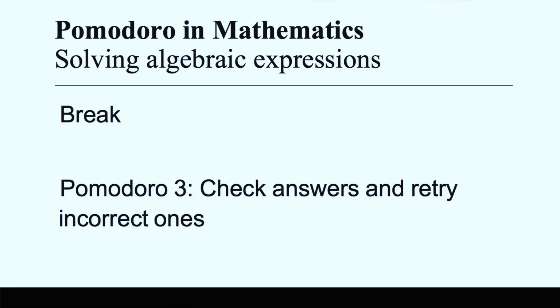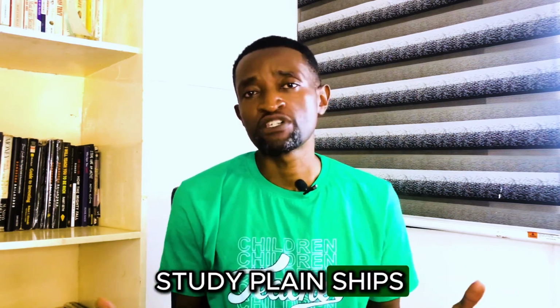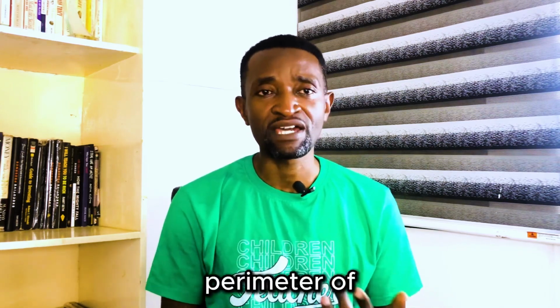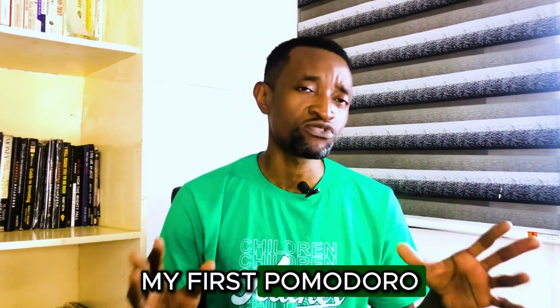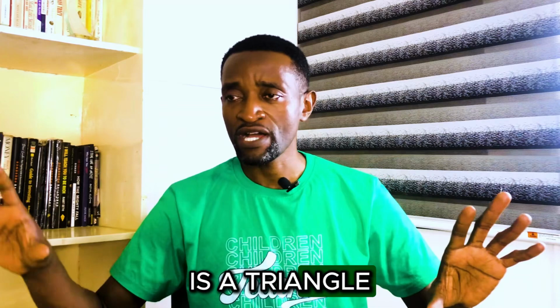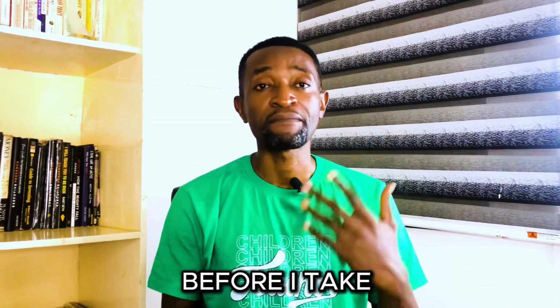That is how I'm going to do it. For me, if I were using Pomodoro for virtually all my mathematics subjects, so let's say I want to study plane shapes. I'm not going to start by learning the area and perimeter of plane shapes. My first Pomodoro will be for me to understand what a shape is. This is a square, this is a triangle, this is a rhombus, this is that. I'm going to do that for my first 25 minutes before I take my break.